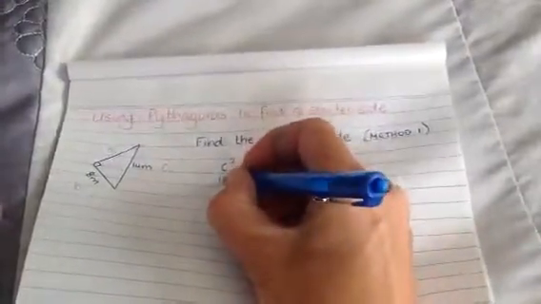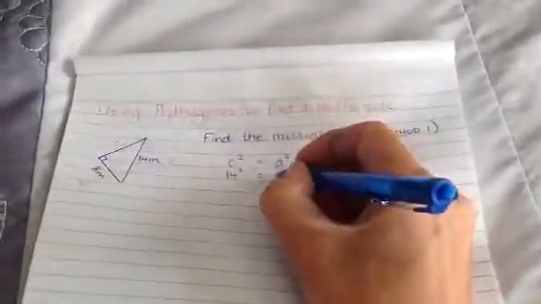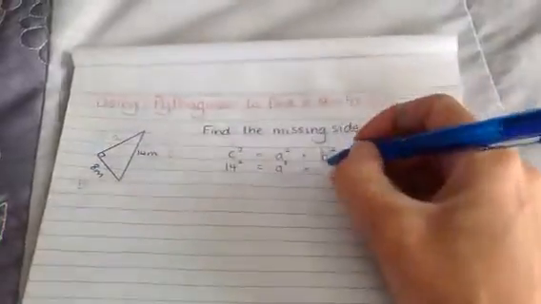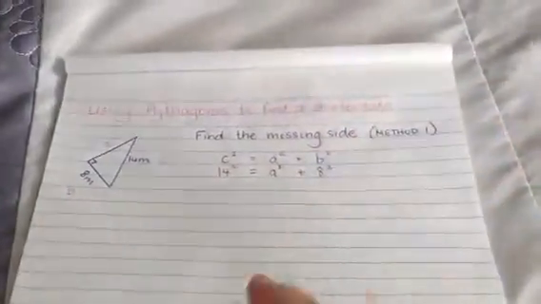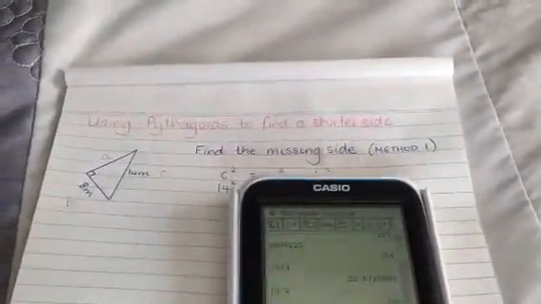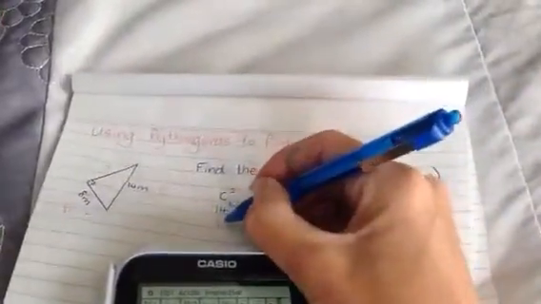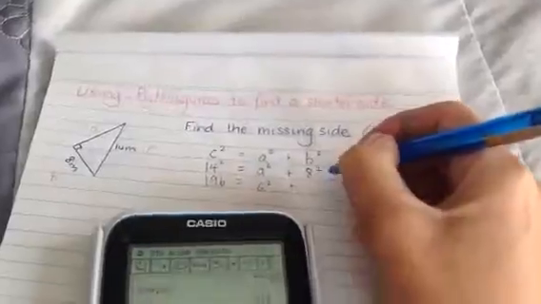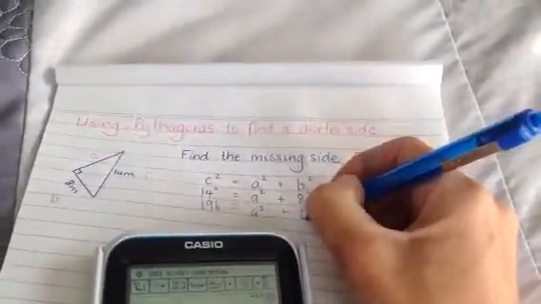Let's substitute. So c is 14, 14 squared, equal to, I don't know a, so I'll leave that as a squared, plus b is 8, so I'll put the 8 here. Now I'm going to start fiddling with these numbers. So 14 squared, if you don't know it, use your calculator, it's fine. 196 is equal to a squared plus, and 8 squared I do know, 8 times 8 is 64. Now if you didn't know that, just use your calculator.